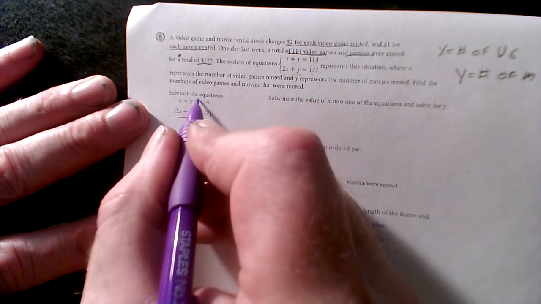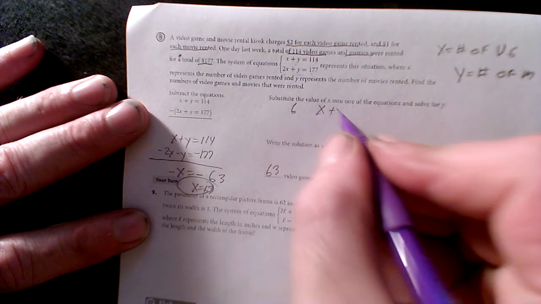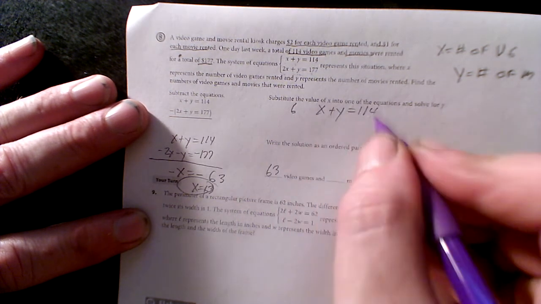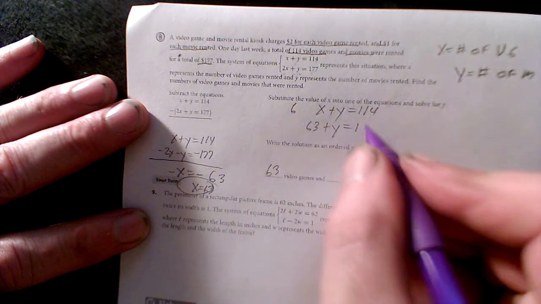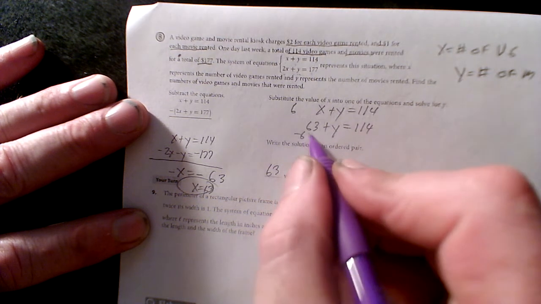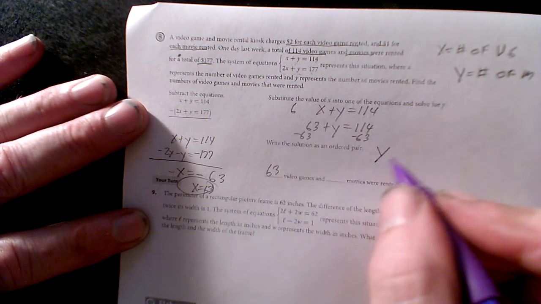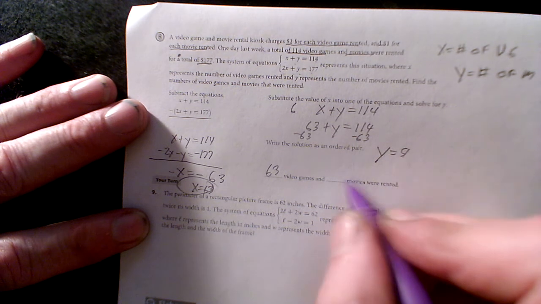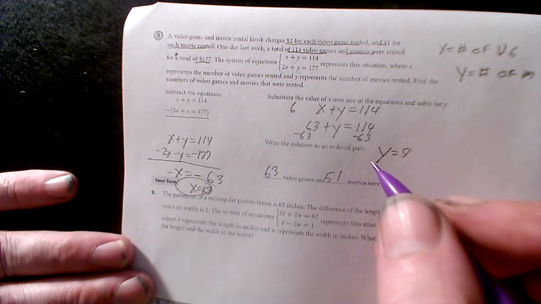So let's plug this 63 back into this. That would give me x plus y, all the video games together, 114. If there's 63 video games, how many movies were there? We subtract 114 minus 63, then we get y is equal to 51. And we're done. Kind of easy, right? And they definitely add up to 114, so I think we're okay.